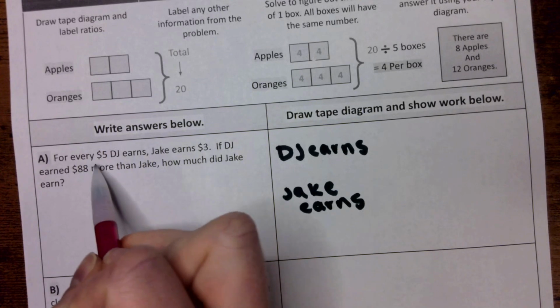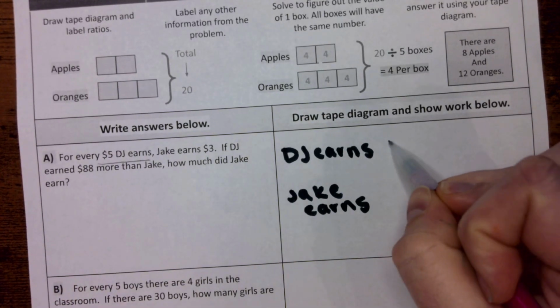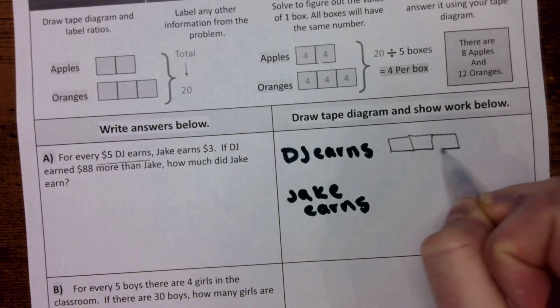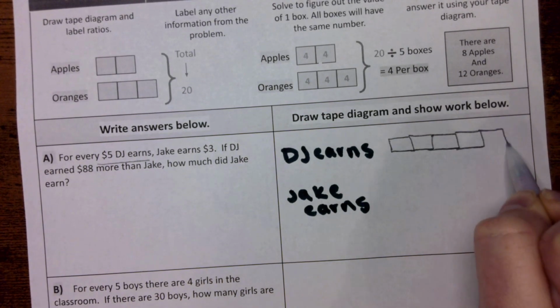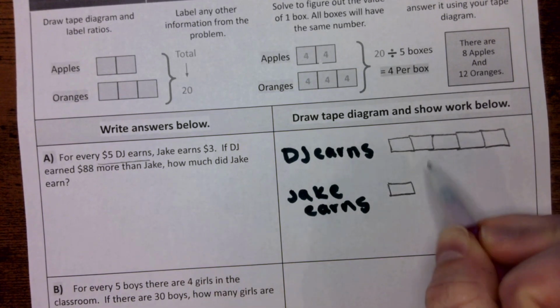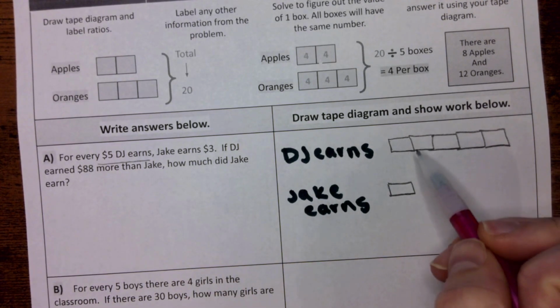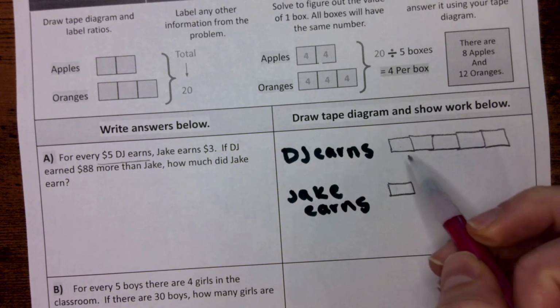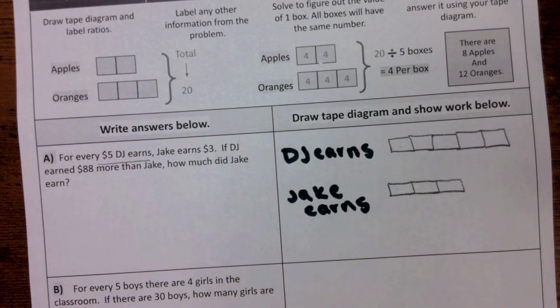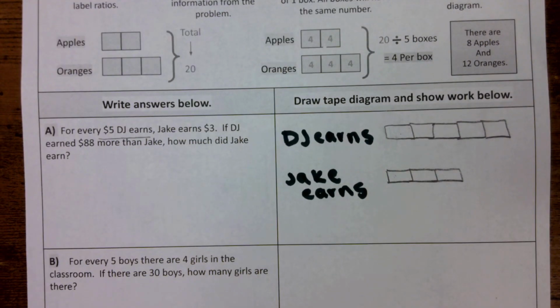Now, for every $5 DJ earns, so I will draw 5 equal boxes. Jake earns $3. So I'll draw 3 equal boxes. Now, it's super important that your boxes are lined up. I just erased so it could be a little bit neater. All right, so we drew our tape diagram, we labeled, our boxes are neat.